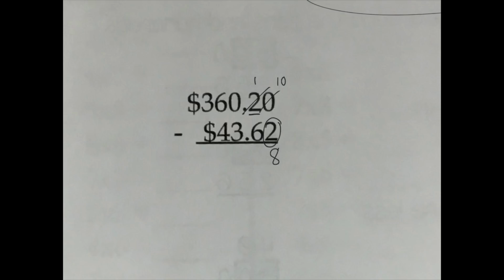Then in my next place, my tenths place, I have 1 minus 6. And once again, there's more on the floor. So I need to go next door and get 10 more. When I go next door, I see that I have a 0. So there's nothing next door to borrow, so I need to go next door again to my tens place. This time there's a 6, so I can draw my box around my 6 and my 0.